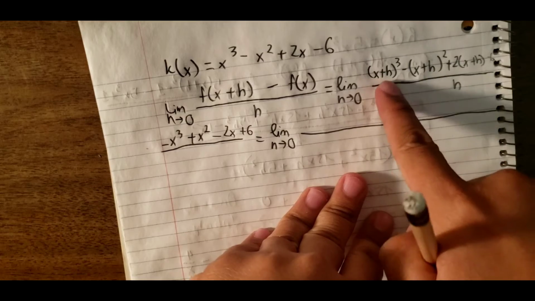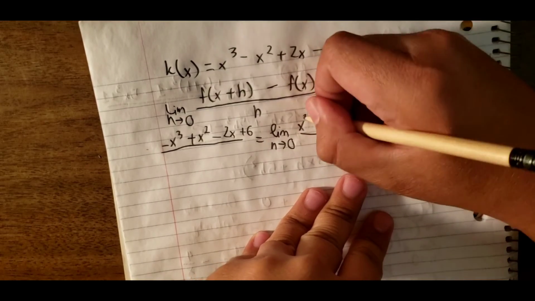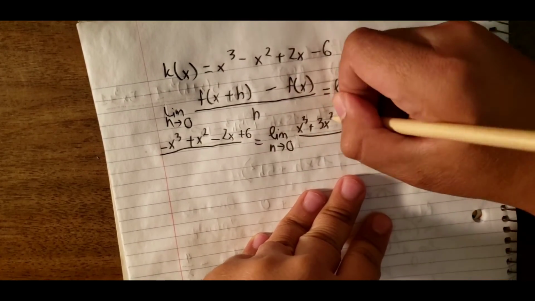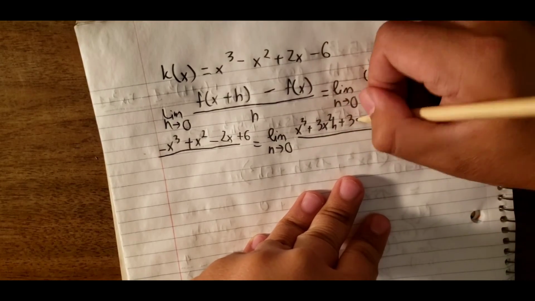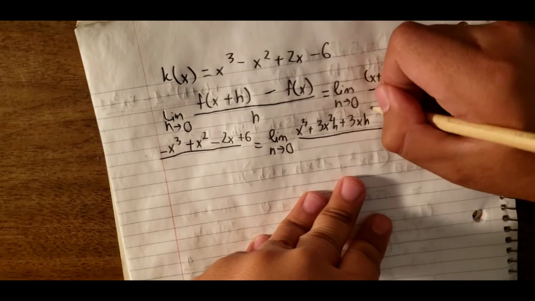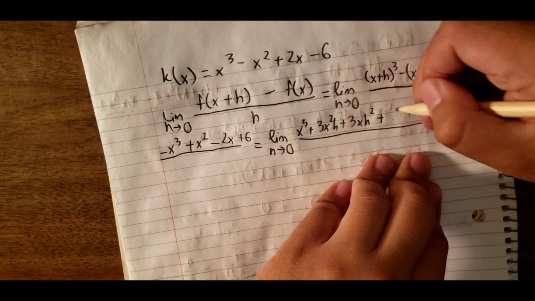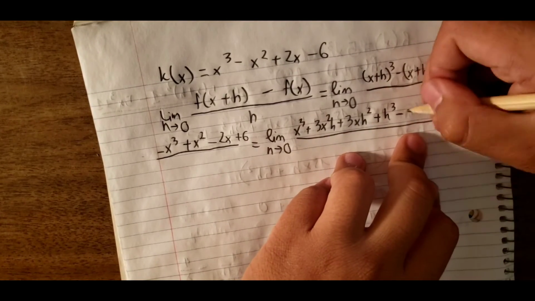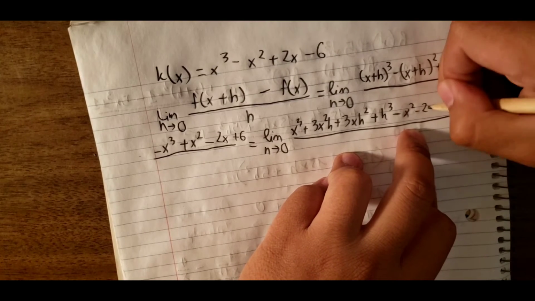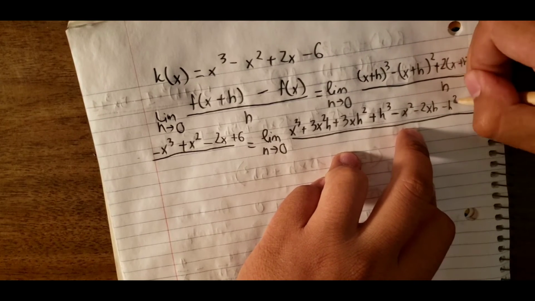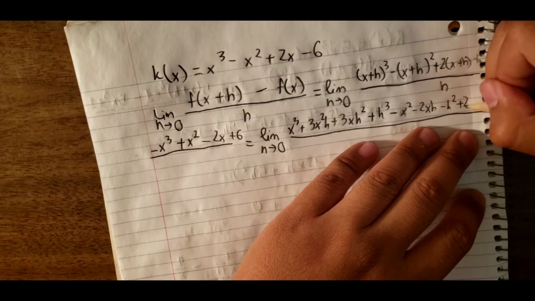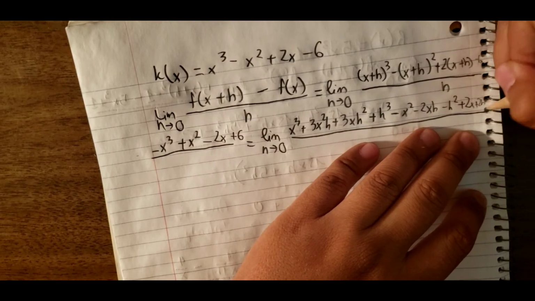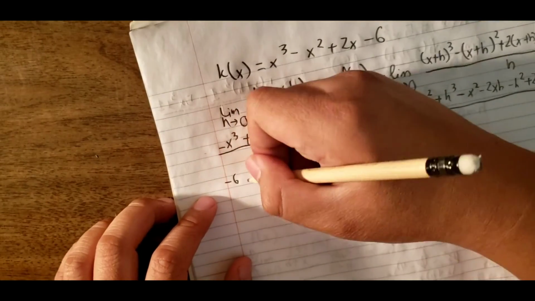So we have s plus h power 3, which is s power 3 plus 3s power 2 h plus 3s multiplied by h power 2 plus h power 3. We have the minus in here. This is minus s power 2 minus sh minus h power 2 plus 2s plus 2h minus 6.